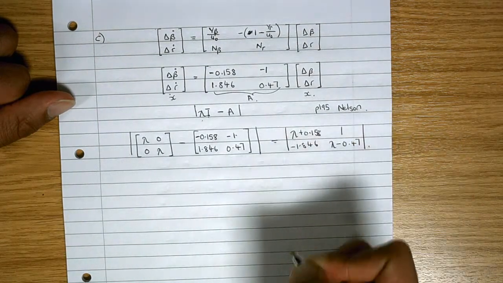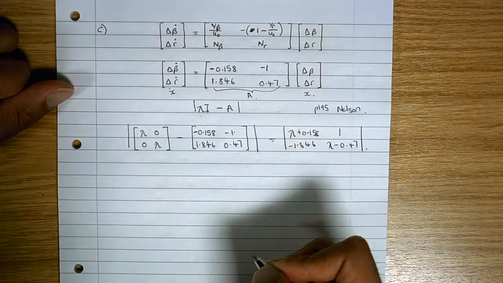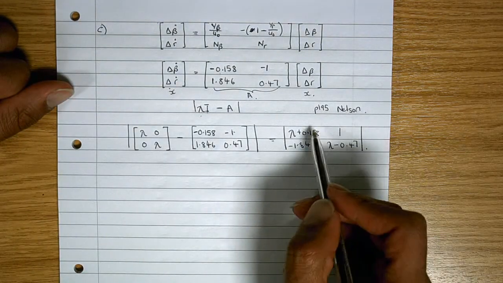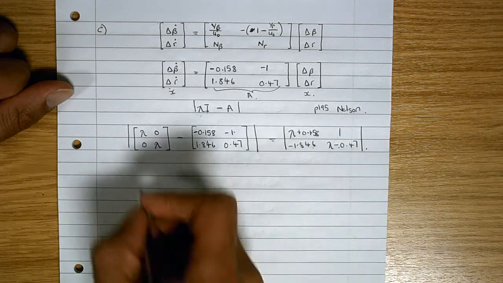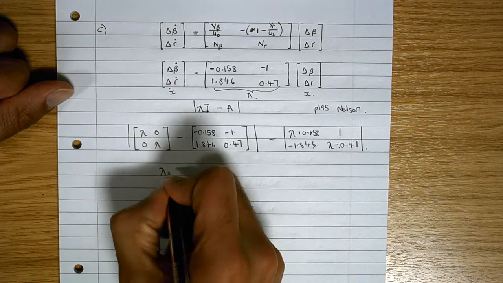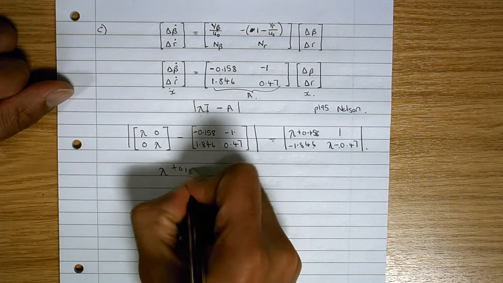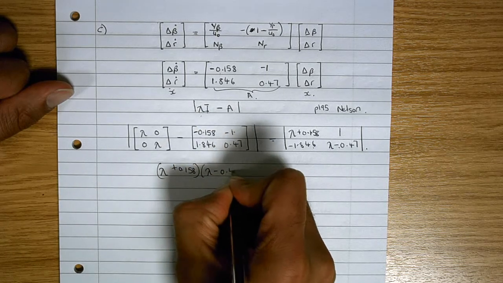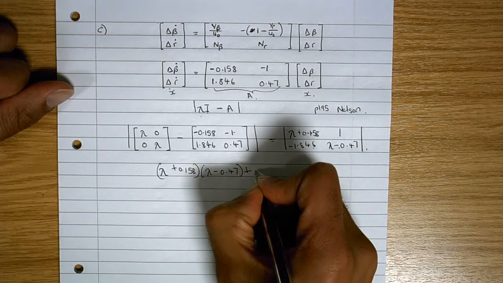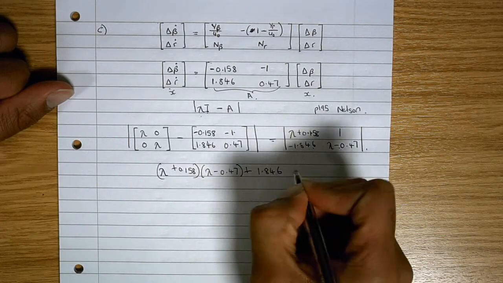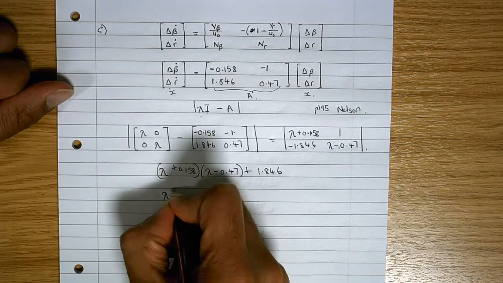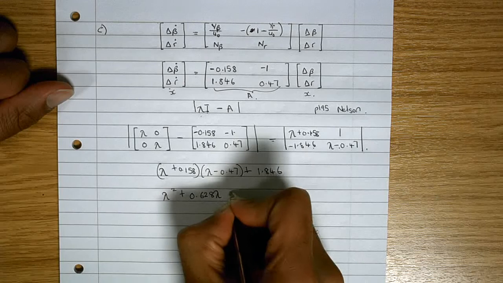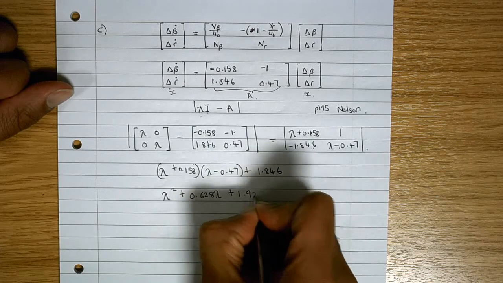So taking this, you can now perform the determinant. So that's AD minus BC, which will give you lambda plus 0.158, lambda minus 0.47, and it's going to be plus 1.846. So if you expand that out, you're left with the following.